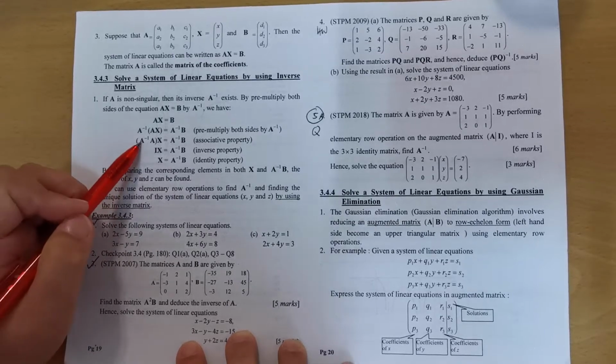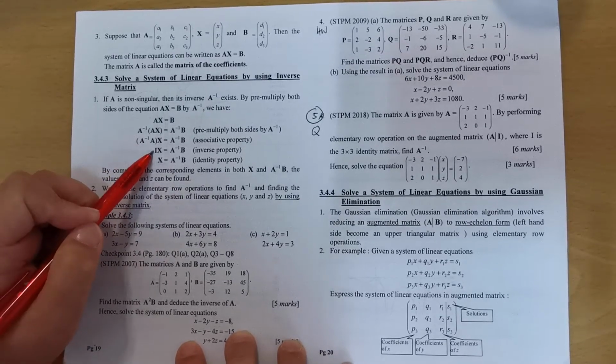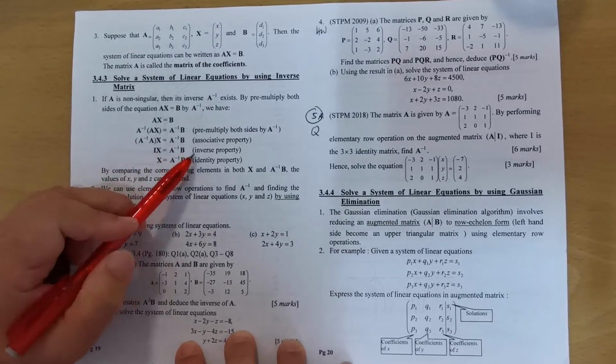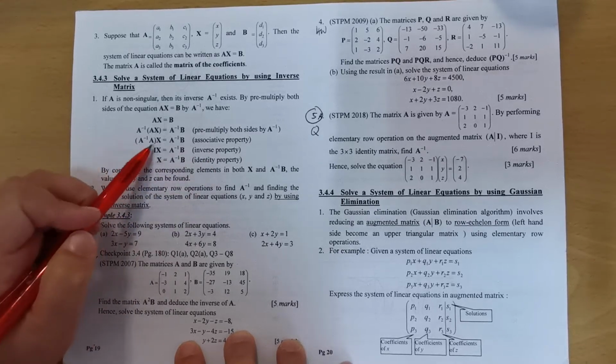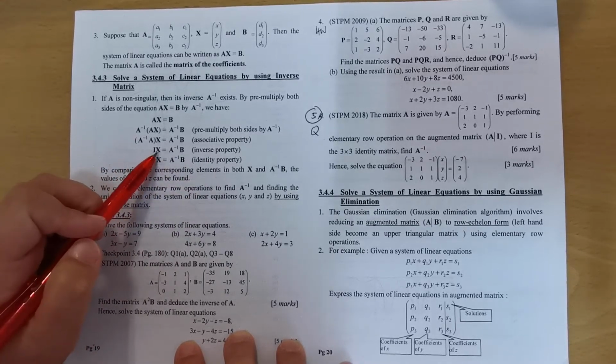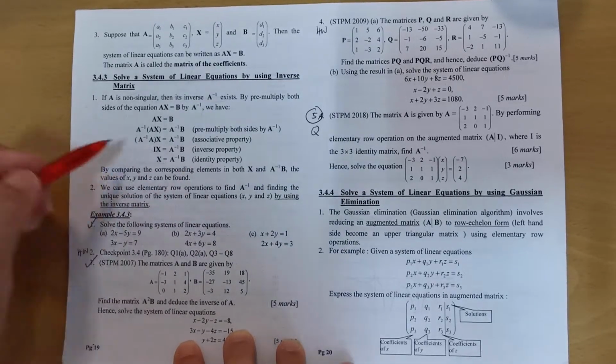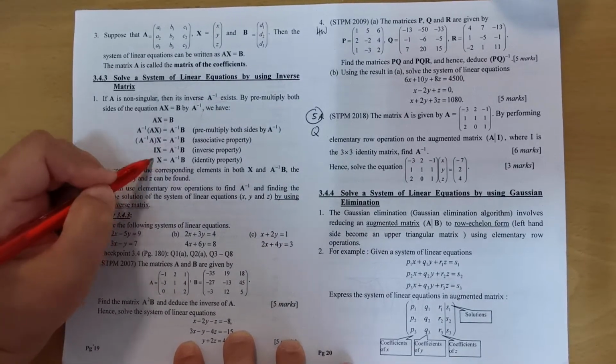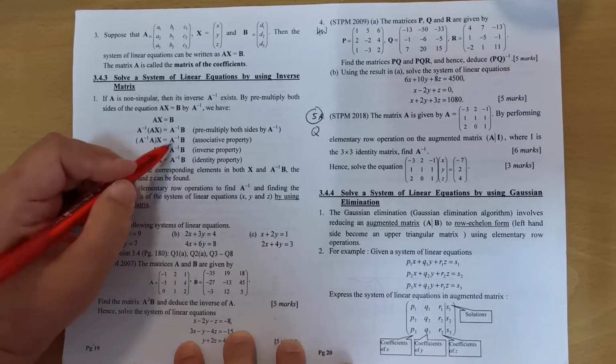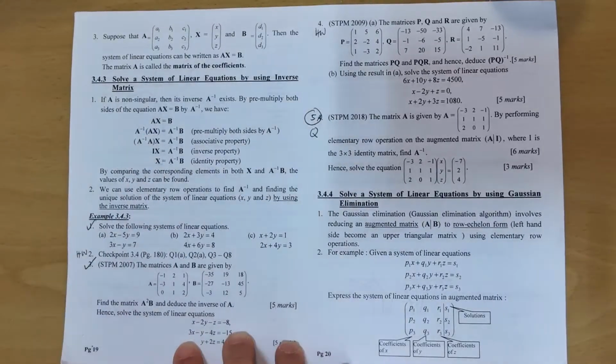Inverse A times A is I, this is the inverse property. And when I multiply I with X, you get back X. This is the identity property.